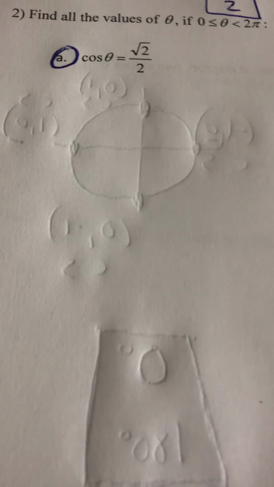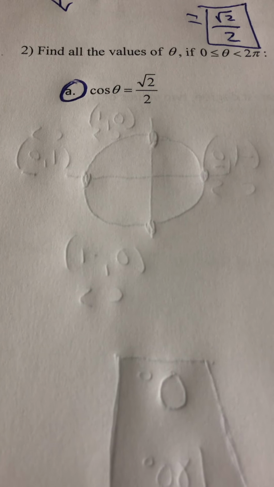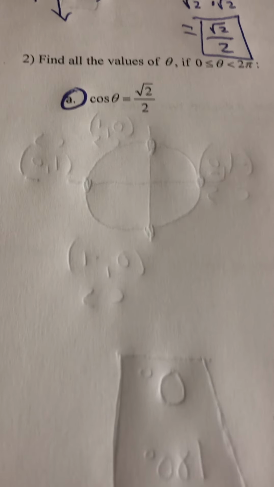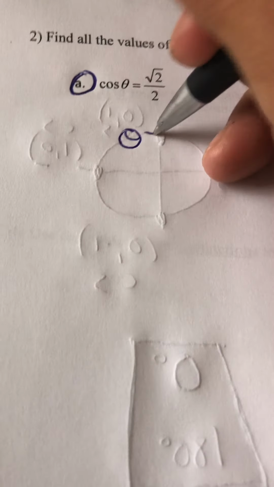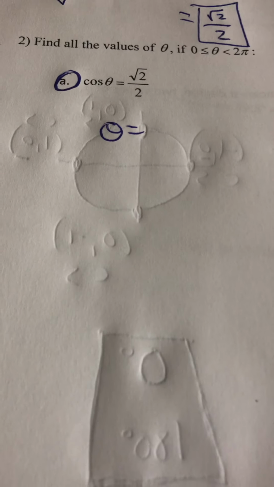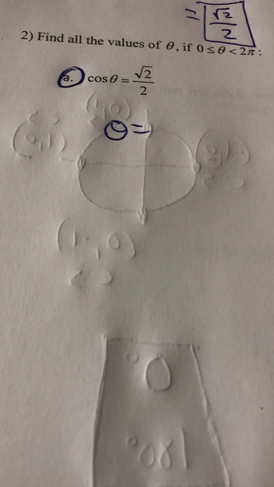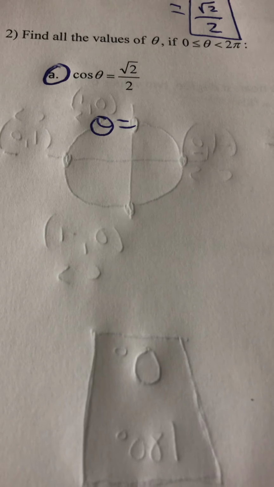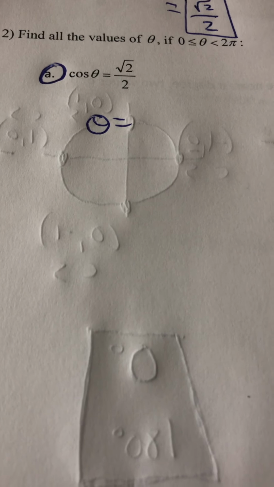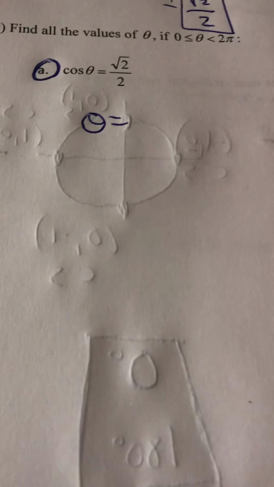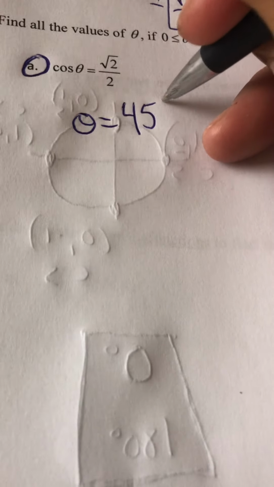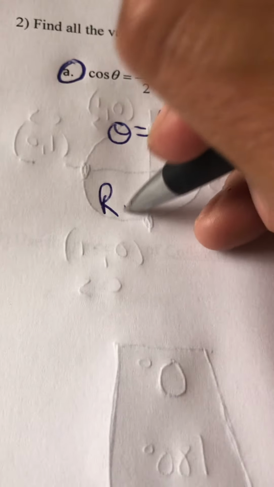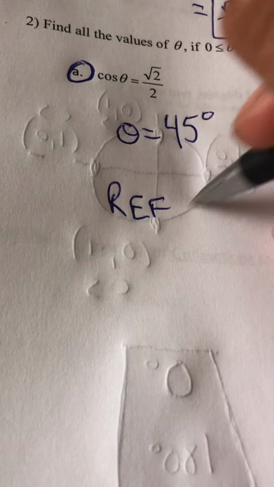We then take a look at this number 2 question. Now we're finding all the values from 0 to 2 pi. The first thing we have to do is find theta. So I'm going to take the inverse cosine in our calculator, so second cosine of radical 2 divided by 2, to get 45 degrees. Not only is this our theta, but we have to ask ourselves, can this be a reference angle? And yes, it can, because it's positive and it's less than 90 degrees.